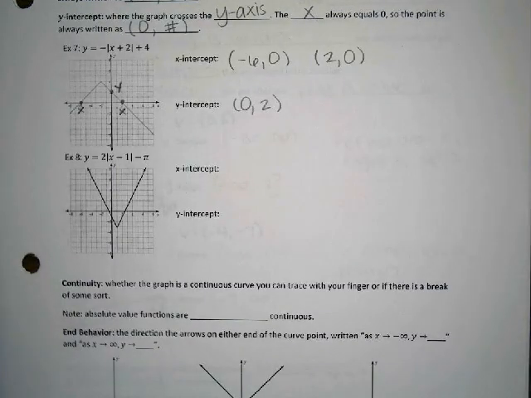And then do you guys remember how to get the vertical lines onto Desmos? Anyone remember? We've got two ways we can do it. We can use the keyboard. How do we use the keyboard?